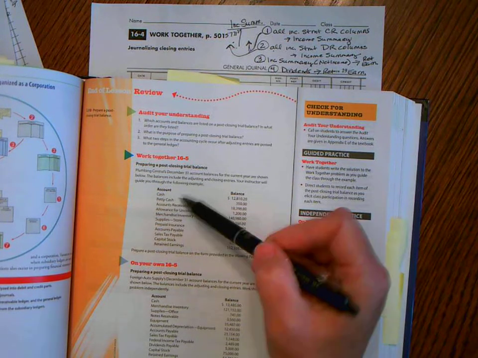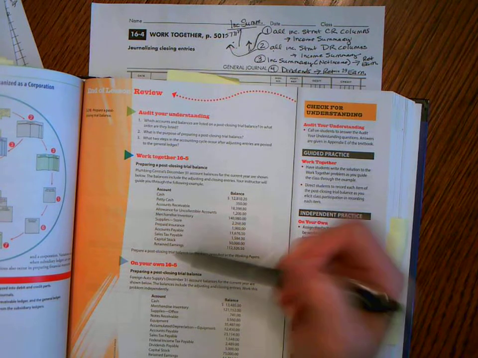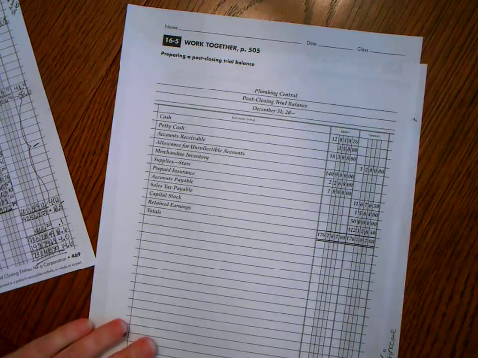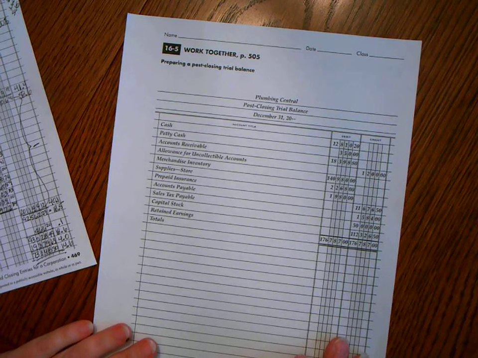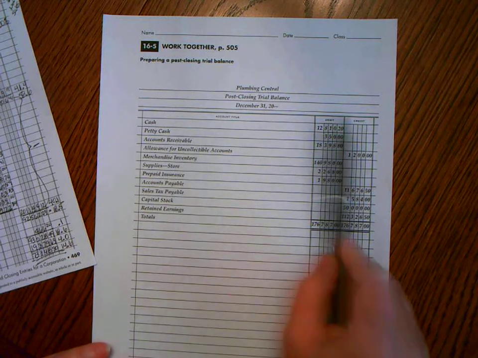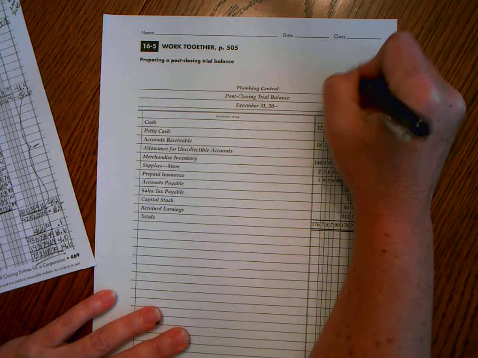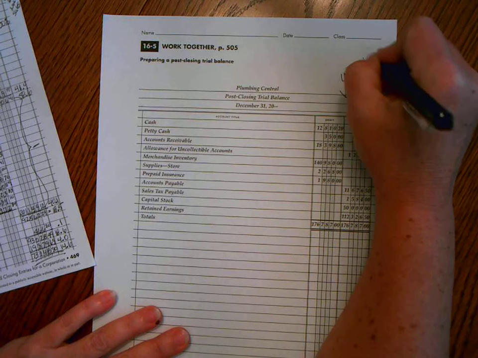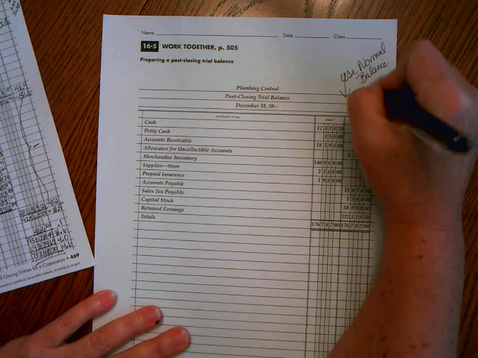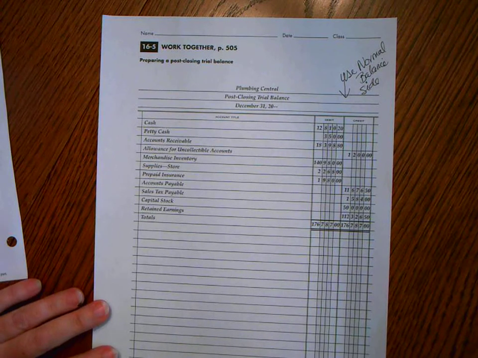What's the normal balance for cash? What's the normal balance for petty cash, accounts receivable, and so on. That's the part you'll need to take note of when you're going through the post-closing trial balance. Again, this is what it should look like. You've got the numbers in the book. Again, what's the normal balance for these accounts? Use the normal balance side. At this point we're not going to have anything that's gone negative, so that's where we need to be. So just use the numbers in the book.